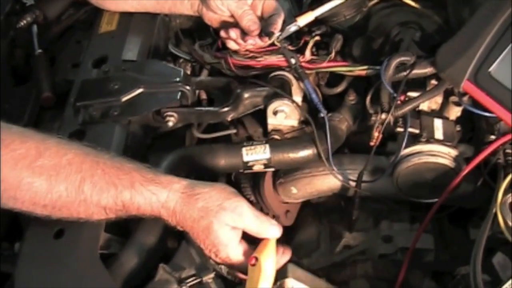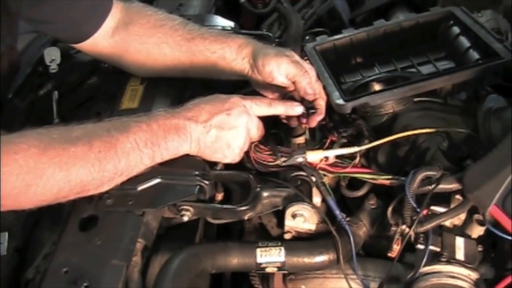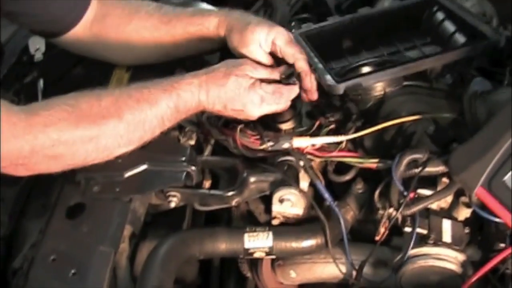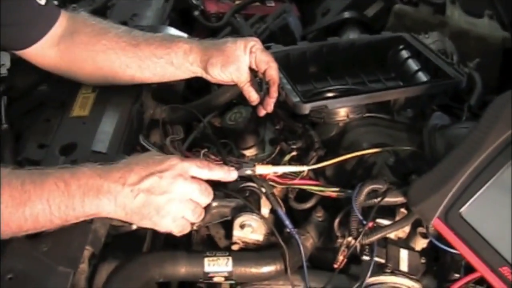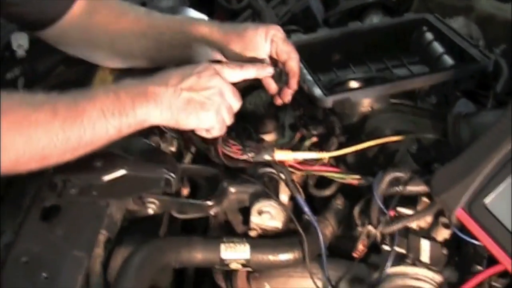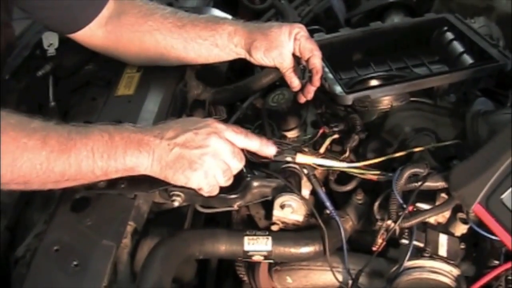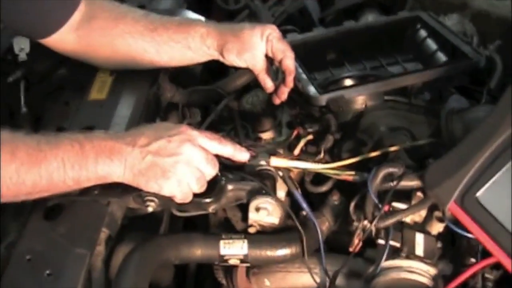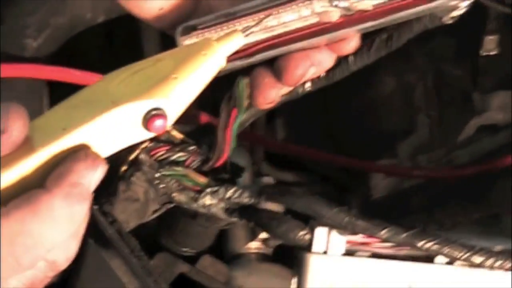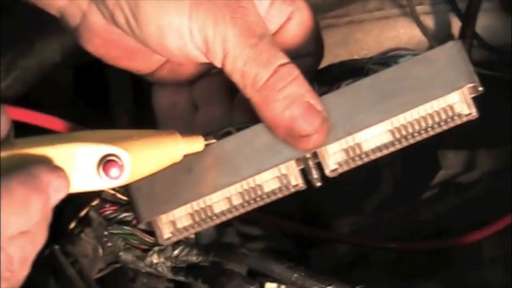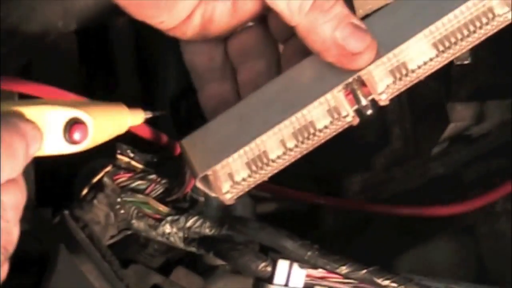So then what we did, we actually went to the connector coming out of the coolant temperature sensor and disconnected that, going to the harness side, and we tried our continuity test between here, and we had good continuity. There was a very strong continuity between these two points. So then we went back here, back to this point, and still had no continuity.